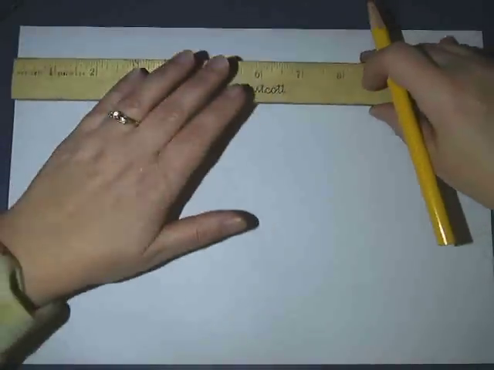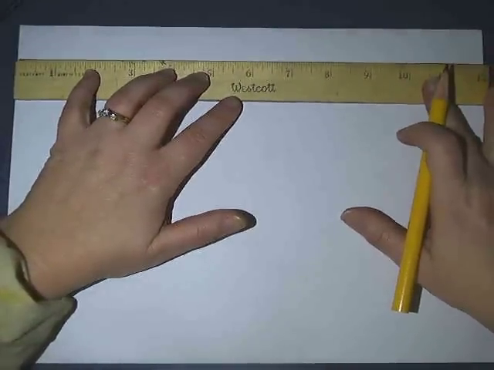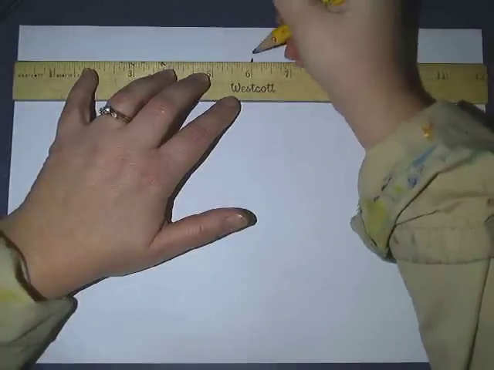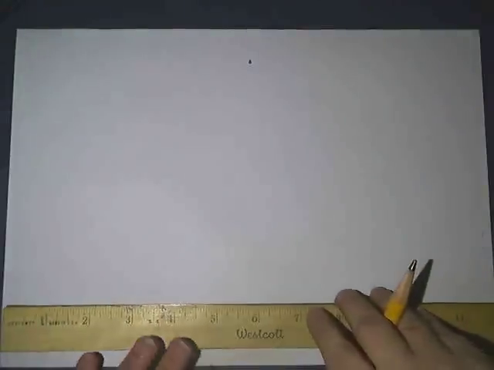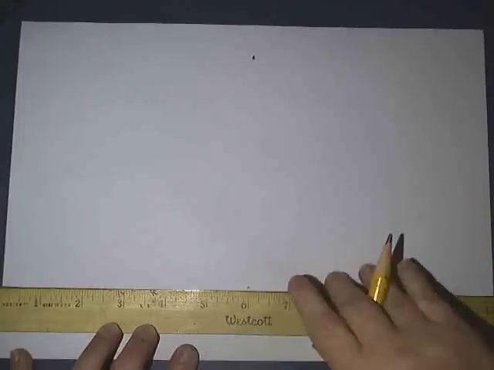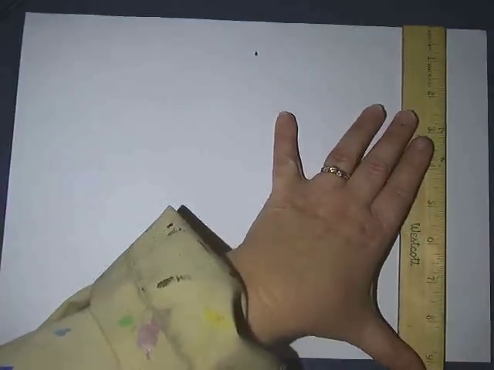Okay, so what I need to do first, you can use any size paper that you want. My paper here is 12 inches long. So at about the halfway point, which is 6, and maybe an inch or so down, I'm going to make a mark. I'm going to do the same thing at the bottom of the page, except I'm going to make it a little bit more of a distance away, maybe 2 inches or so from the bottom of the paper, but again, that mark is at the halfway point.